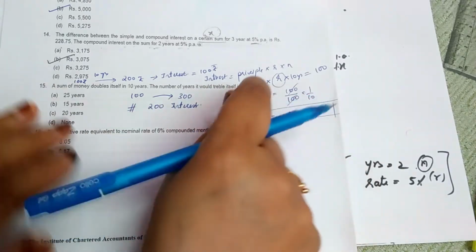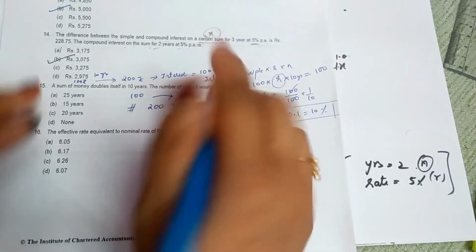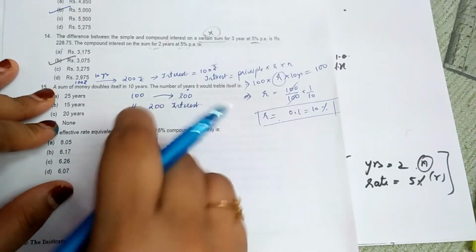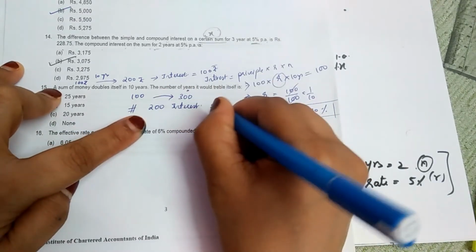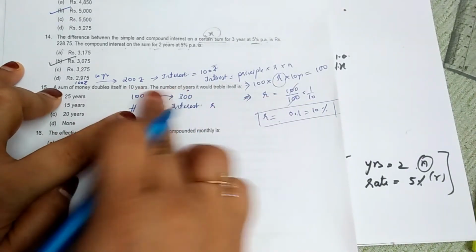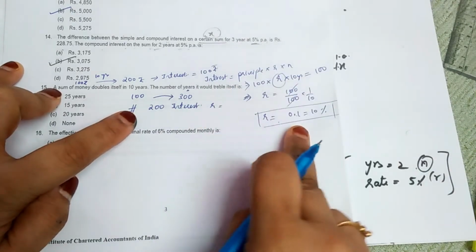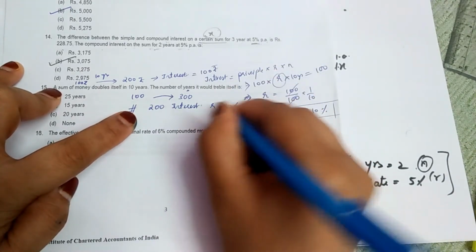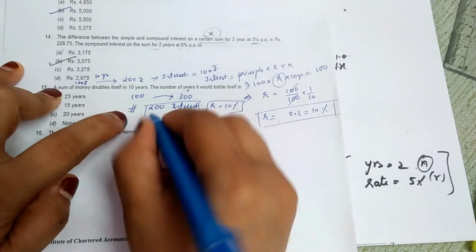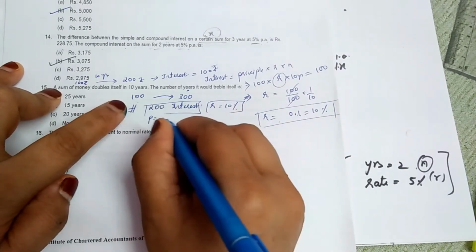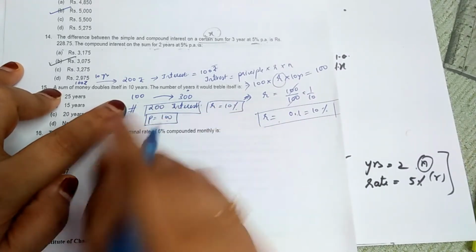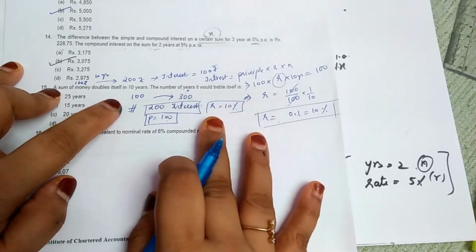Now this is the new part of the question, the second part of the question. We need to find out the number of years here. See, interest is given. This is the interest amount that we got. What is the rate we have just arrived at? 10%. What is the principal amount? We already know, it is 100, the basic investment. Okay, so these things are there.